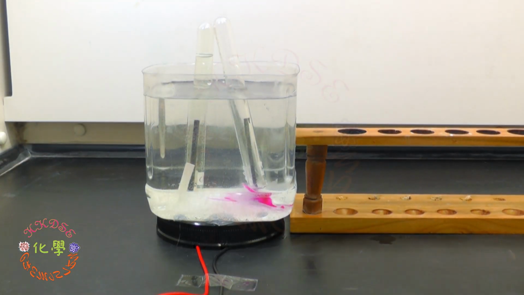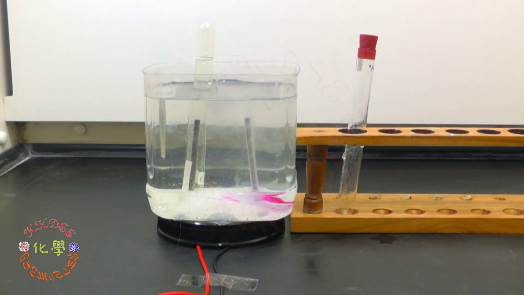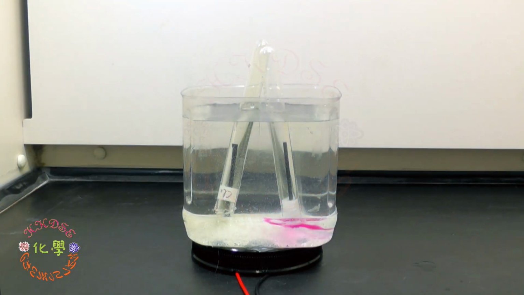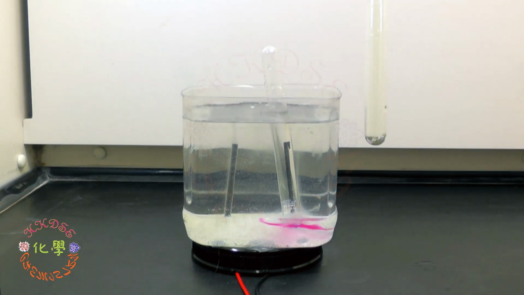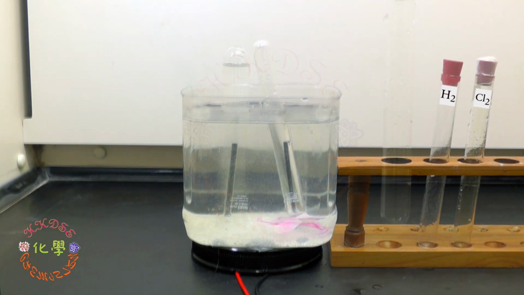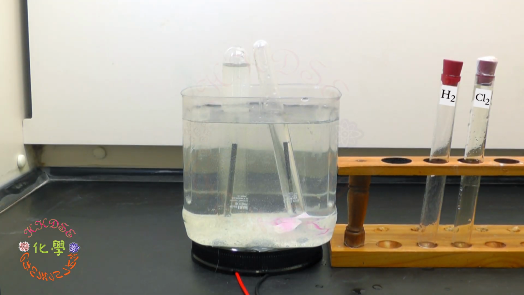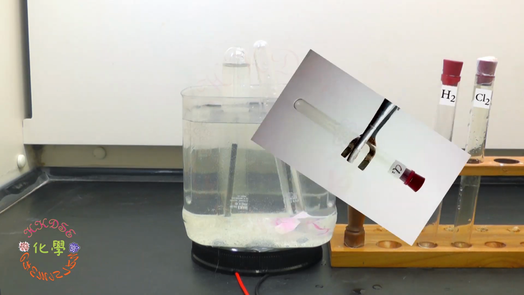The test tube on the right is filled with hydrogen faster, then seal it with a rubber stopper. The test tube on the left will take more time to fill with chlorine, also seal it with a rubber stopper. Observe the color of the test tubes containing chlorine and hydrogen. Hydrogen on the left is a colorless and odorless gas, where the chlorine on the right has a pungent odor and appears as pale yellow-green.